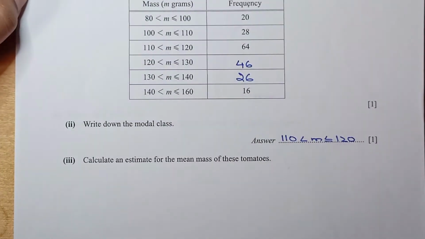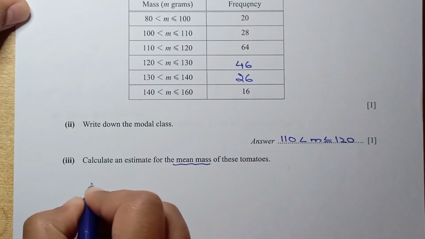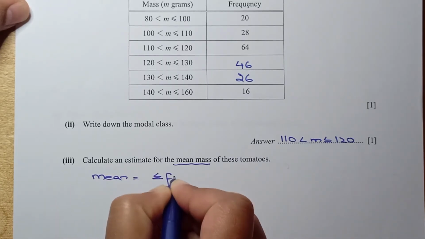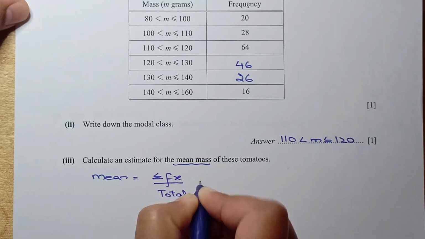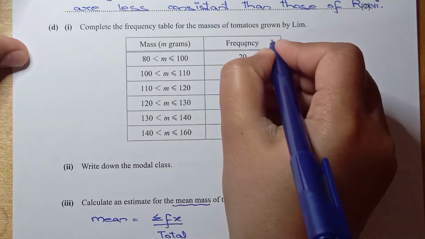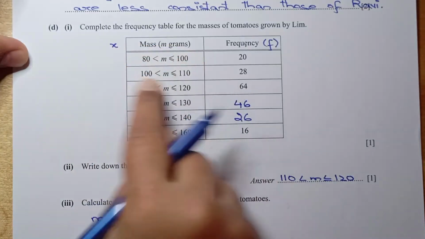Now for the third part, calculate an estimate of the mean mass of these tomatoes. Okay, so the mean is basically the sum of fx divided by the total, and we know that the total tomatoes are 200. So f is the frequency, and x is the midpoint of these intervals.